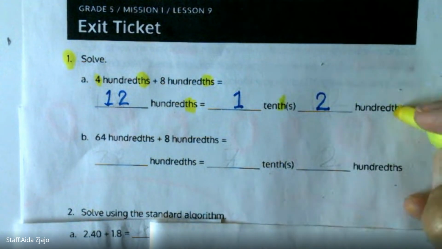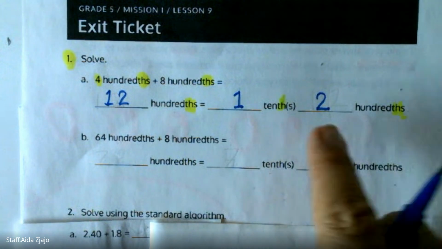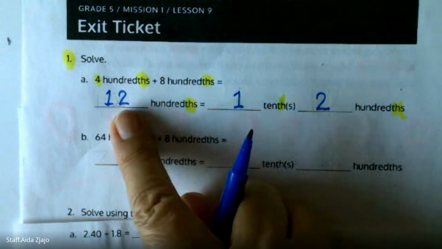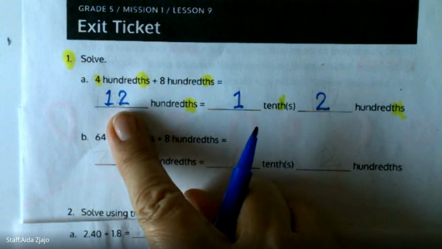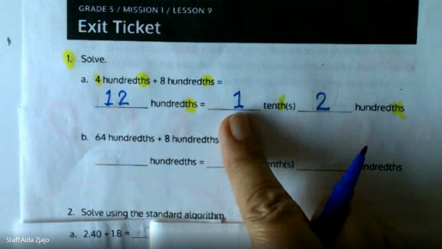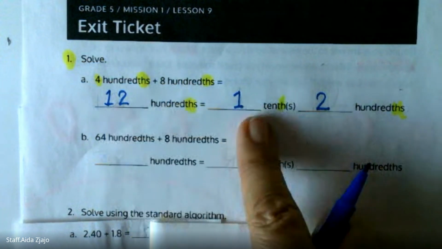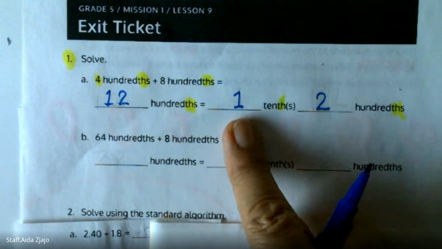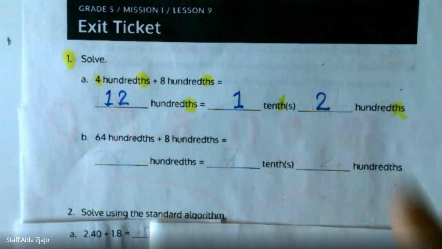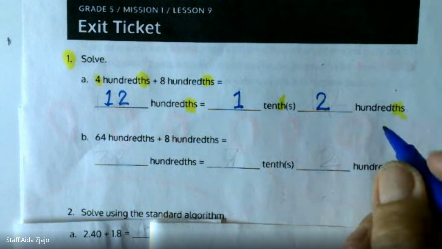You can connect that with money value: if you have 12 pennies, 10 pennies can make one dime, and then 2 pennies will be extra.